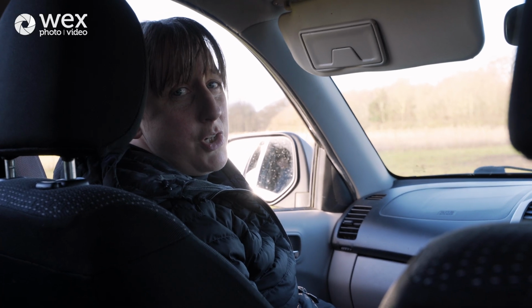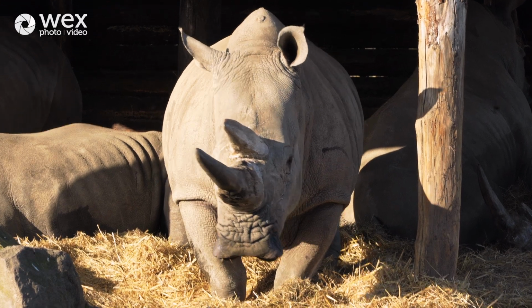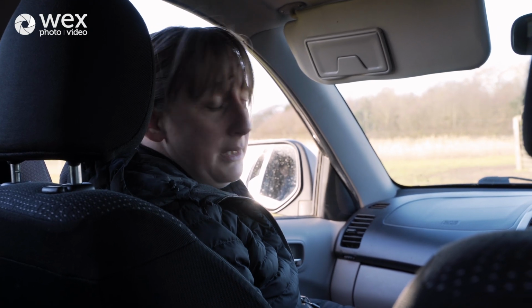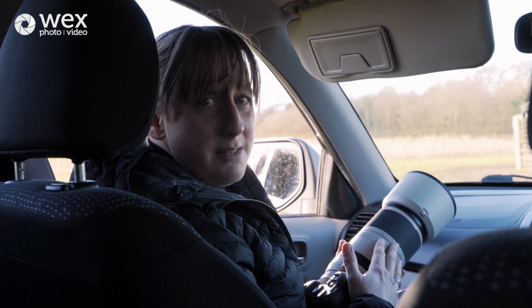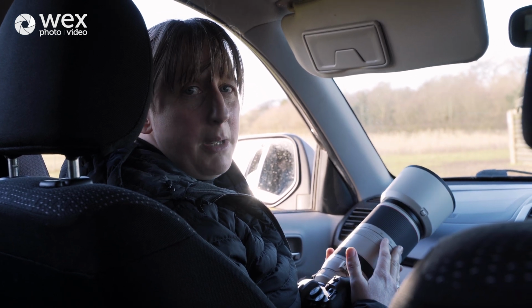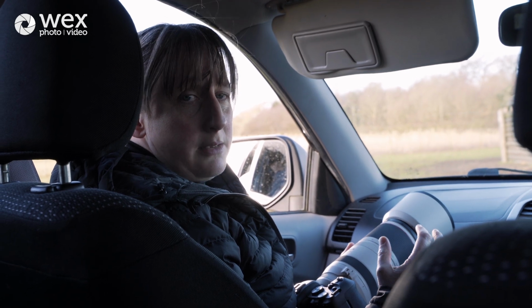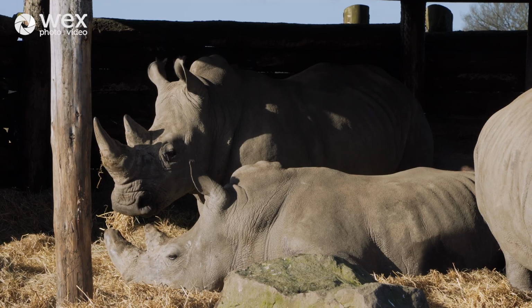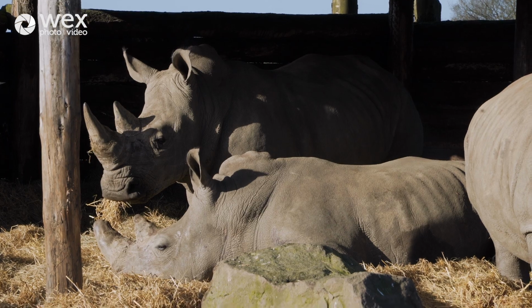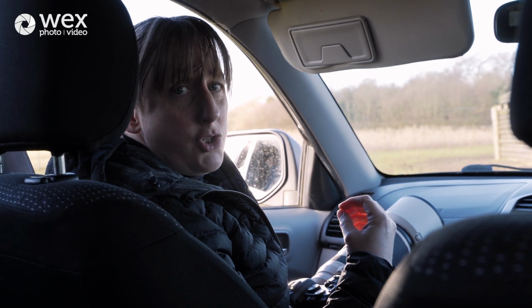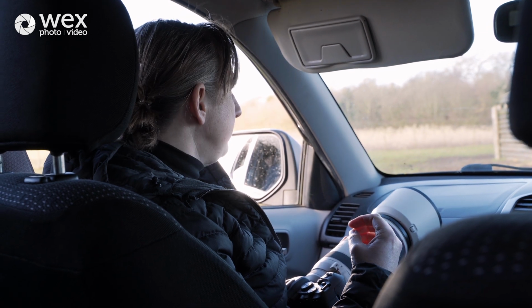So we're just approaching the rhinos. It's quite a cold day here today, so they're actually in one of the shelters on the hay to stay nice and warm. And this is where my long lens is really gonna come into play for me, because I can try and zoom in as much as possible and ignore all of that messy background of the barn and all the hay and the feeders, and just try and get some nice headshots of the rhino.